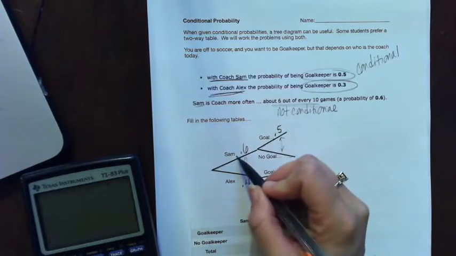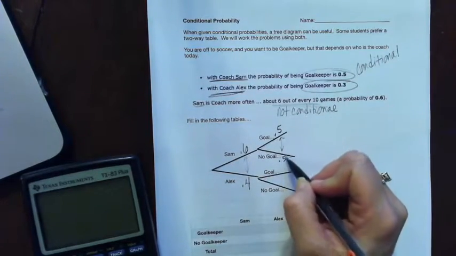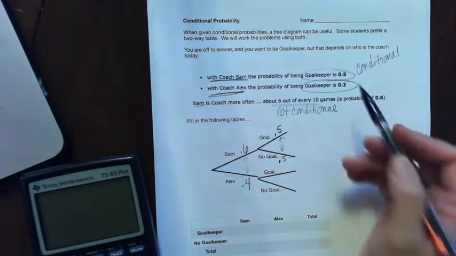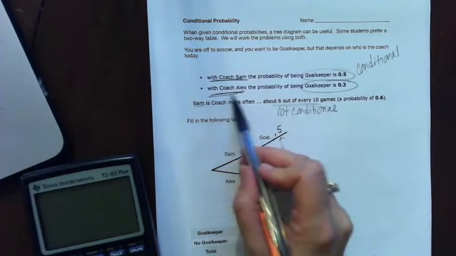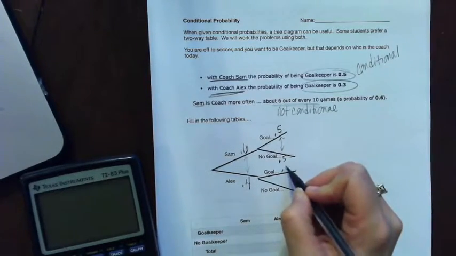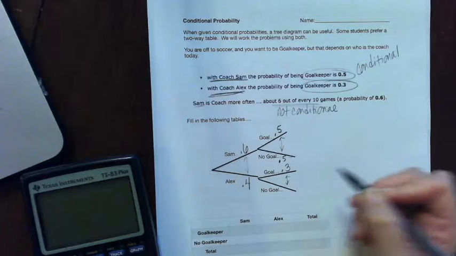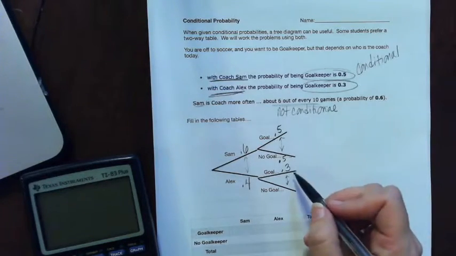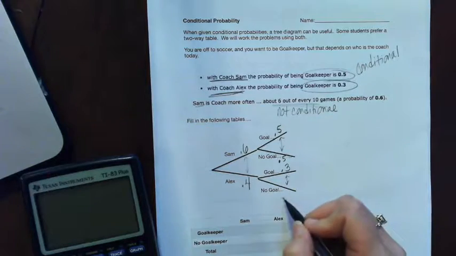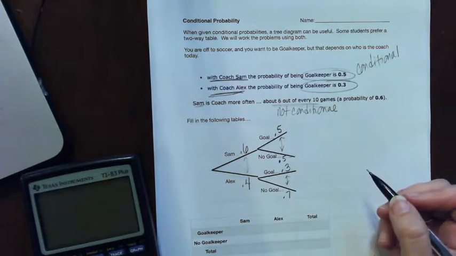If 50% of Sam's games you're the goalkeeper, then 50% of Sam's games you're not the goalkeeper. Our next number, 0.3, is when Alex is the coach, what is the probability you are the goalkeeper? And that number is 0.3. And yet again, these two numbers need to add to 100%. If out of Alex's games 30% you're the goalkeeper, then 70% you are not.